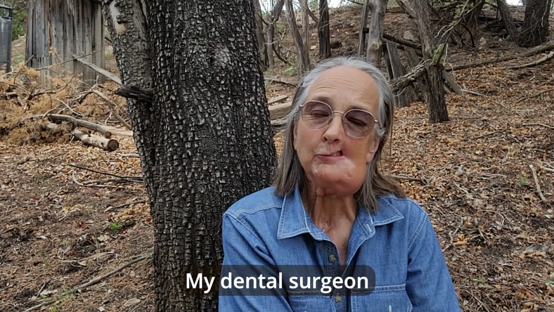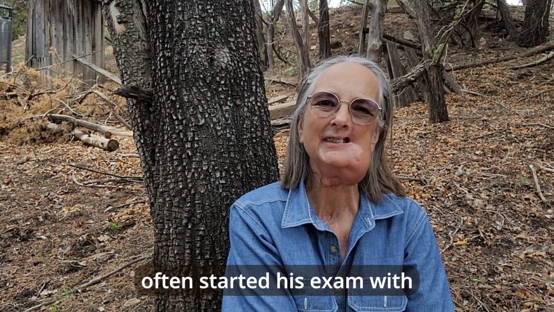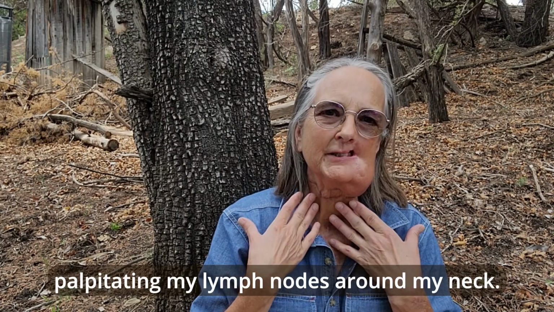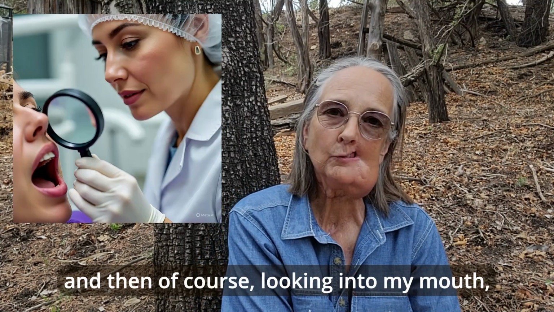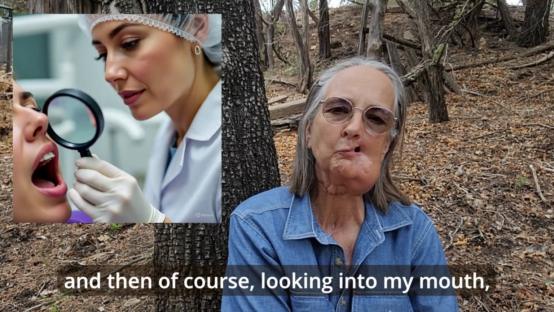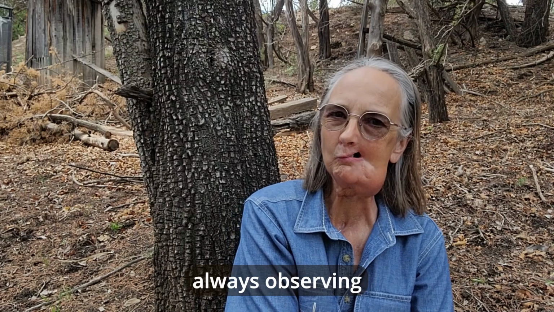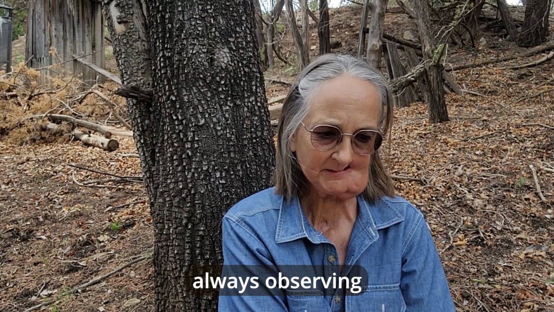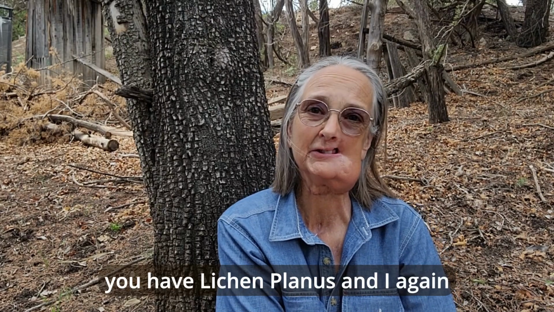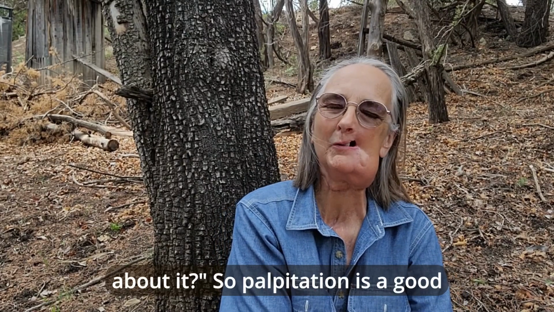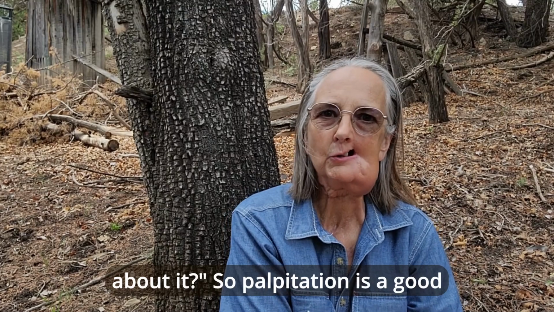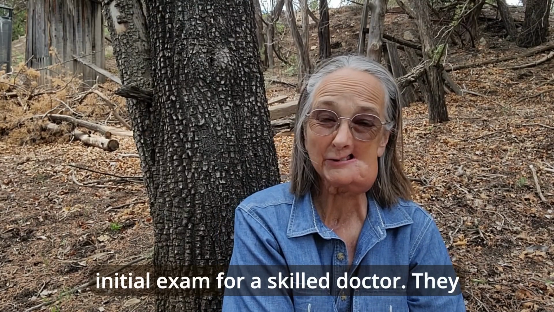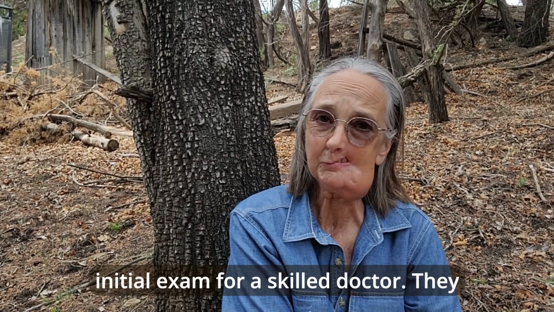My dental surgeon often started his exam with palpating my lymph nodes around my neck, and then, of course, looking into my mouth, always observing. You have lichen planus, and I again always said, I know, what can we do about it? So palpation is a good initial exam for a skilled doctor.